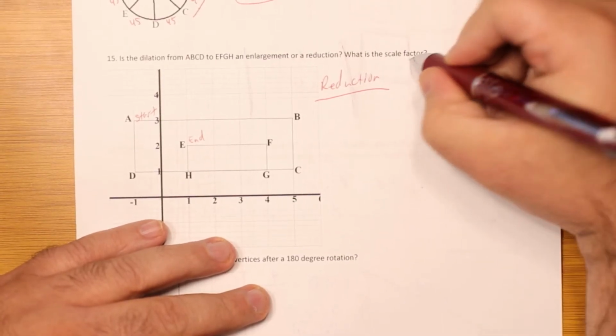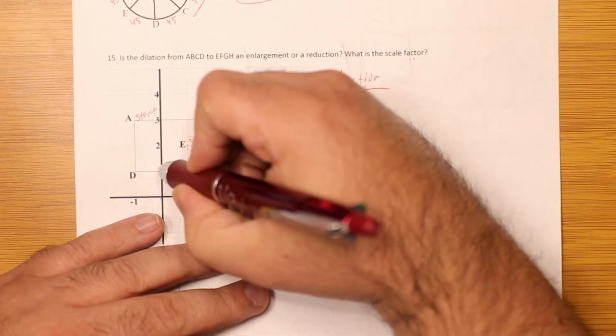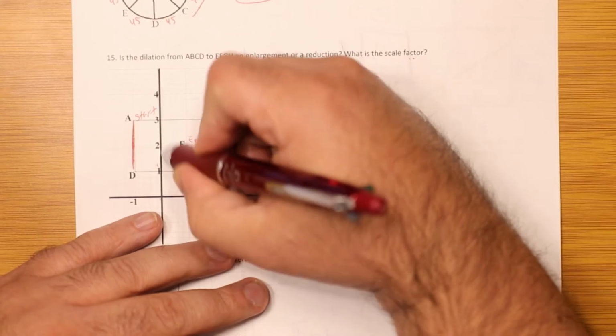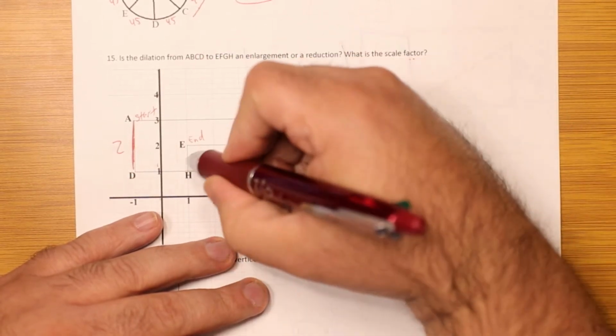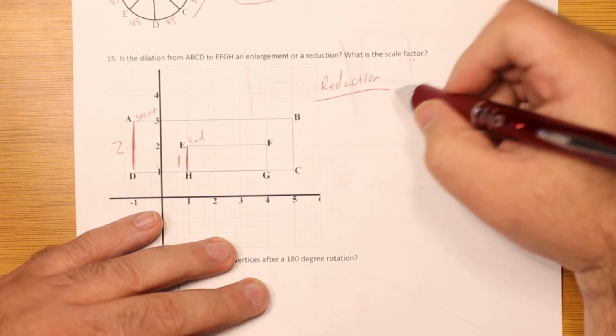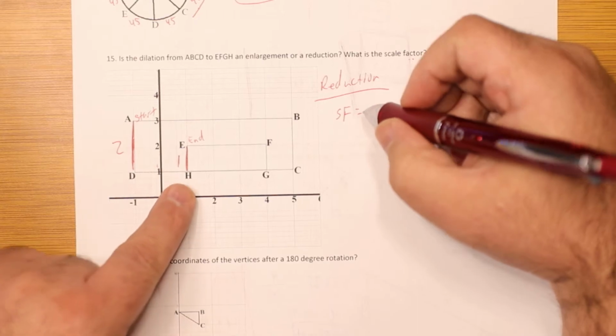When it comes to the scale factor, if you find one of the sides from A to D over here is 2, and from E to H over here is 1, then your scale factor is just the relationship between those.